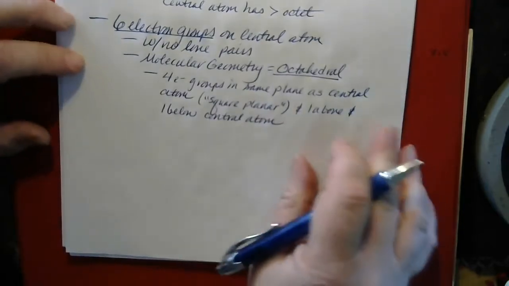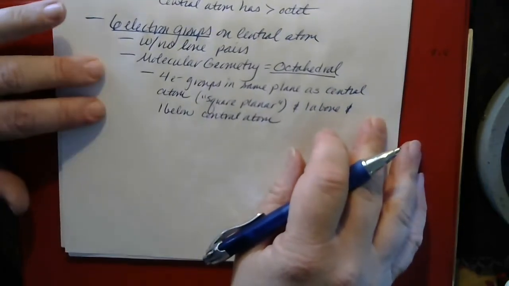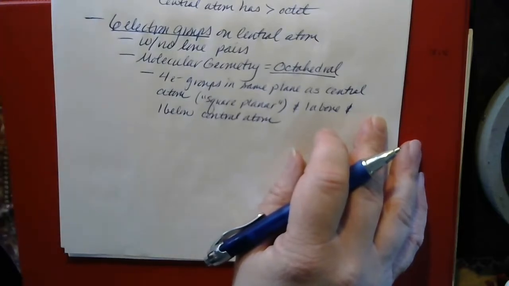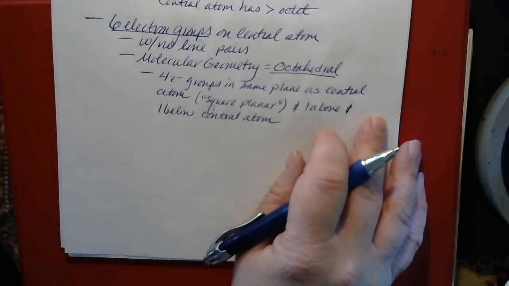Now, why the geometry you get when you have 5 electron groups around the central atom is called trigonal bipyramid, and is not called square bipyramid, I really don't know.